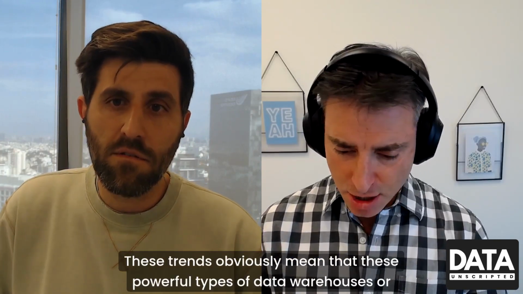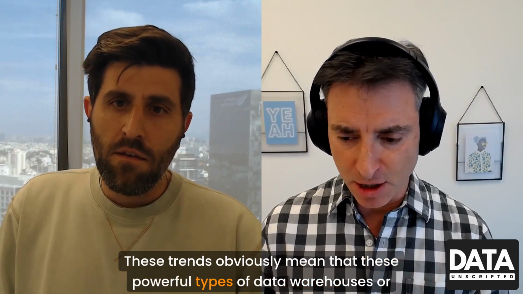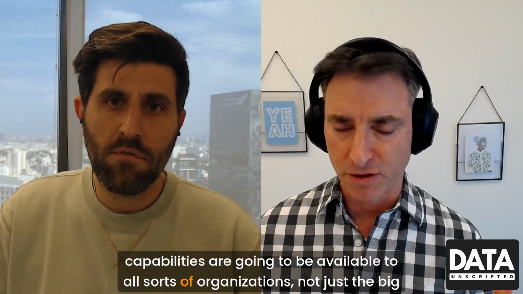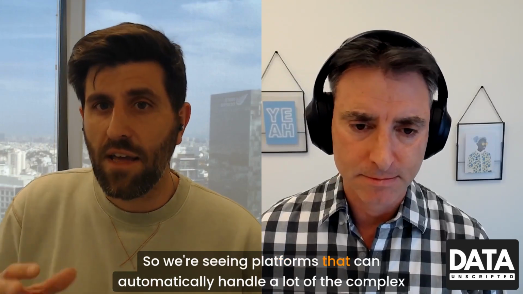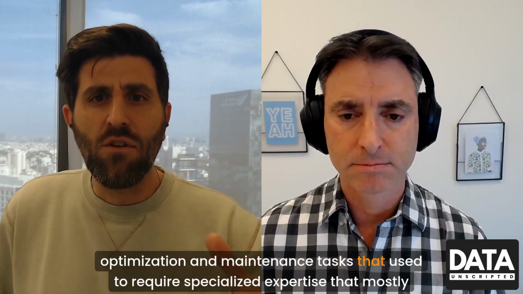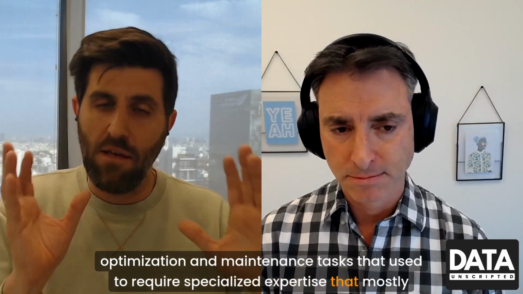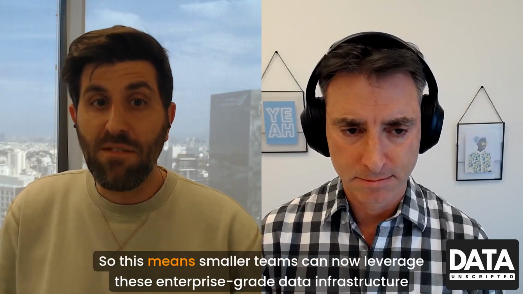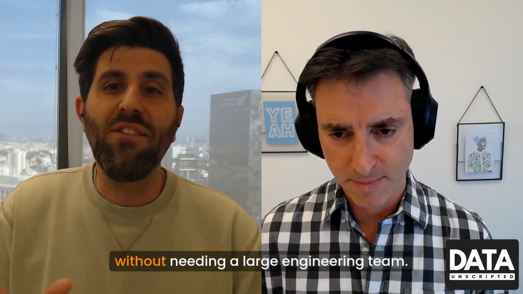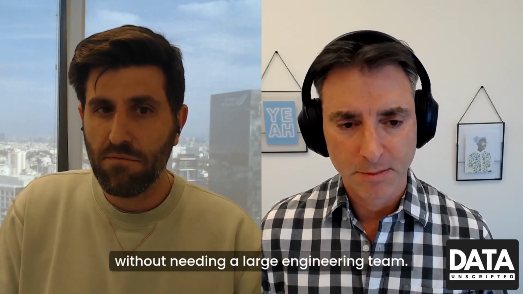Right. These trends obviously mean that these powerful data warehouse capabilities are going to be available to all sorts of organizations, not just the big enterprises. Exactly. Yeah. So we're seeing platforms that can automatically handle a lot of the complex optimization and maintenance tasks that used to require specialized expertise that mostly enterprises have. So this means smaller teams can now leverage this enterprise-grade data infrastructure without needing a large engineering team.